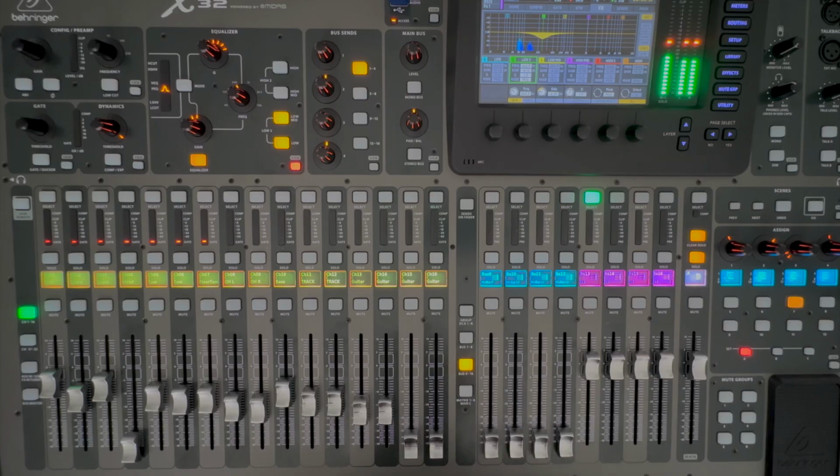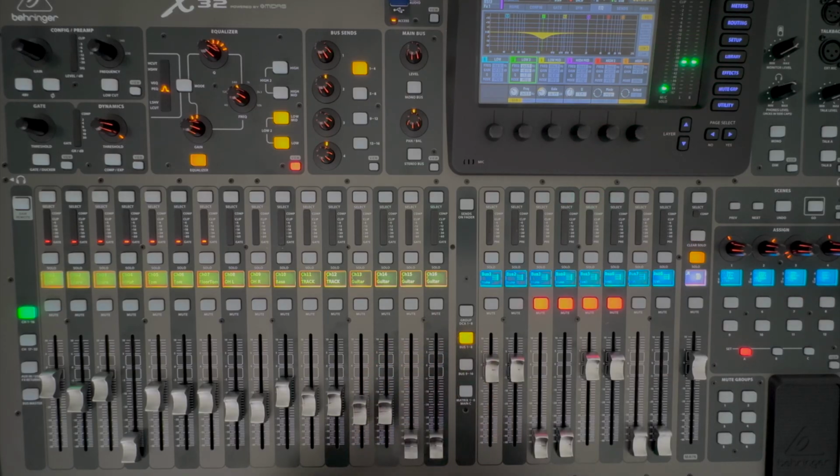So another rule of thumb is that you actually want to add effects as you're playing with the rest of the band. So I have my band bus here that's currently muted. Right?